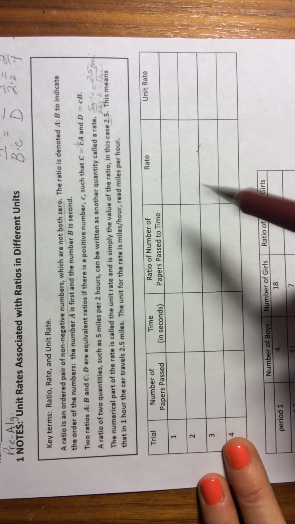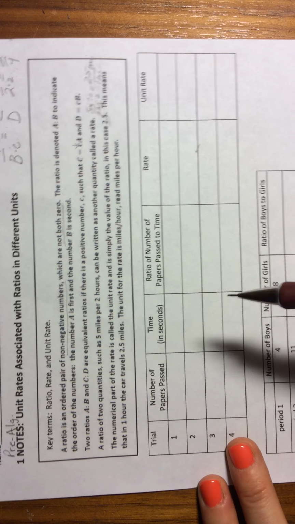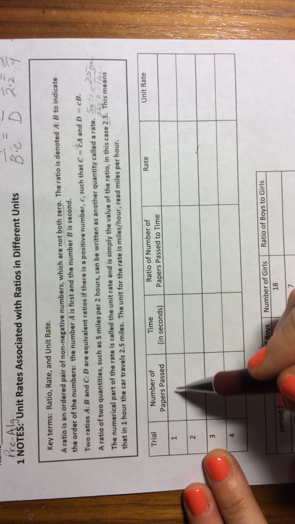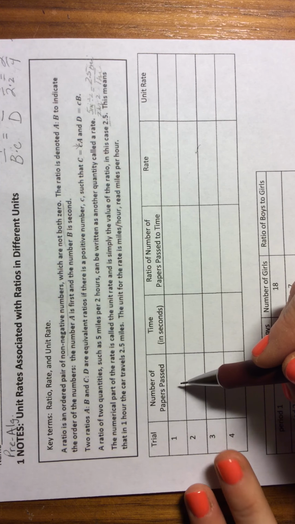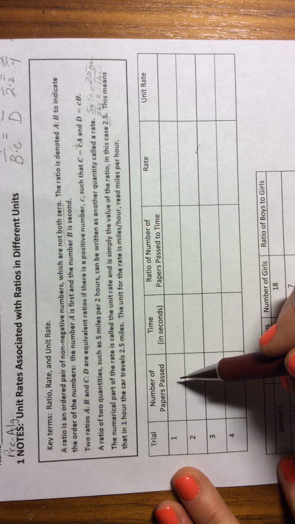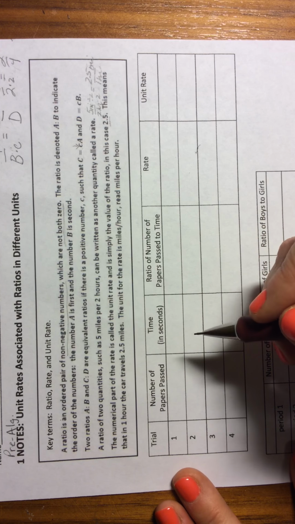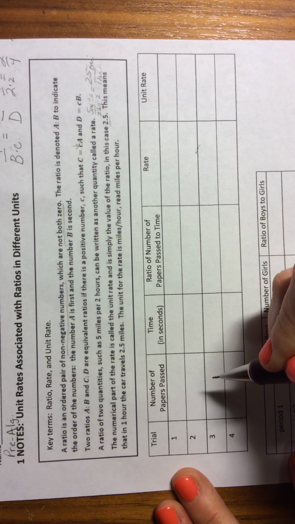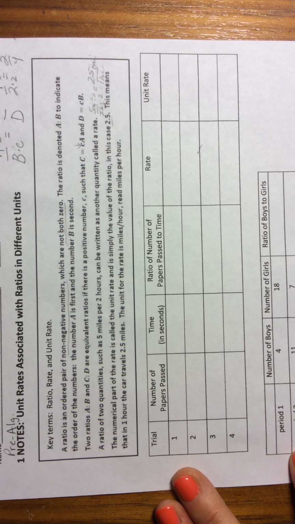Okay, so looking at our first table down here, this example is statistics from a class where they were practicing passing back papers, and they timed them.